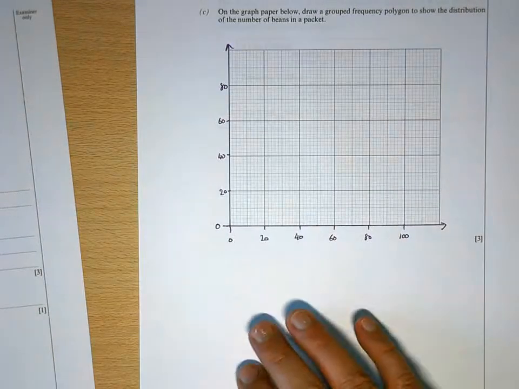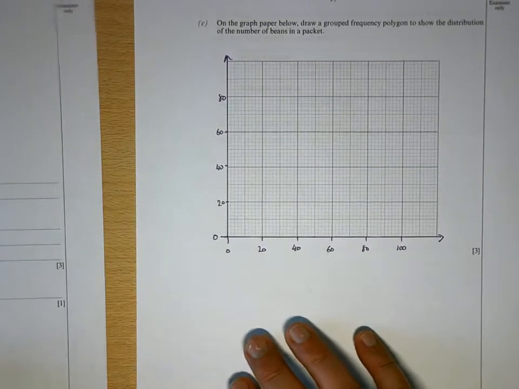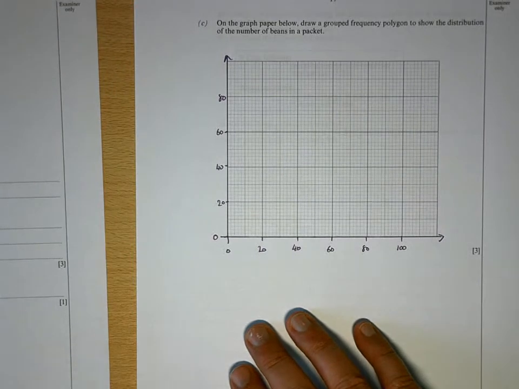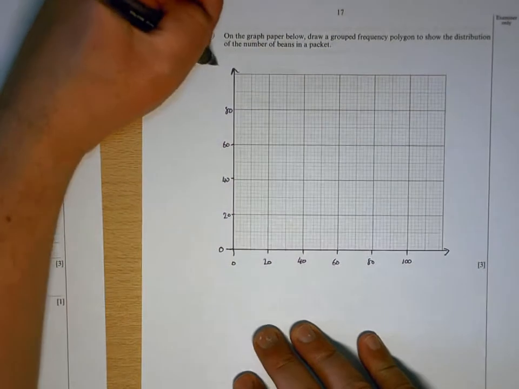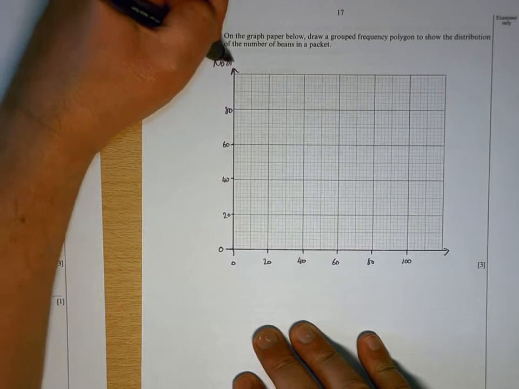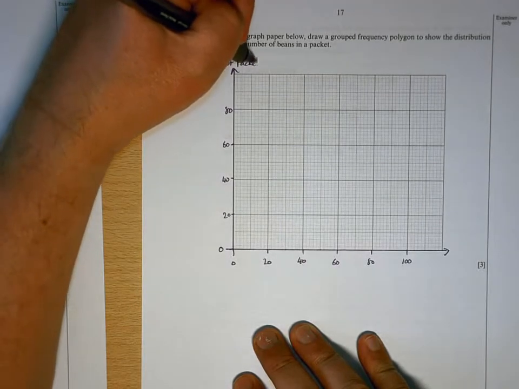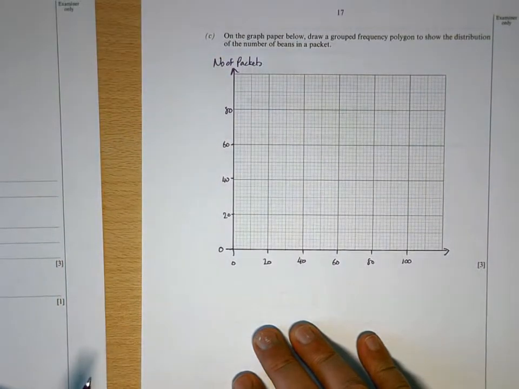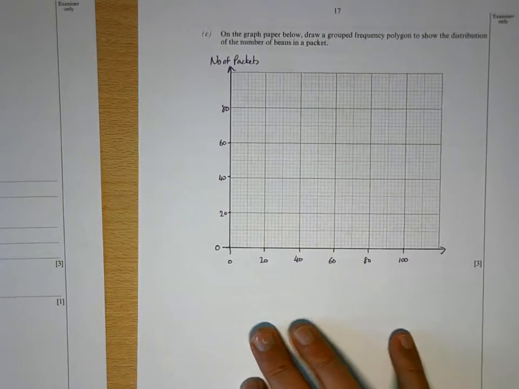Now I need to write on my graph what those axes actually stand for. So the vertical one is the number of packets. And the horizontal one is the number of beans per packet.